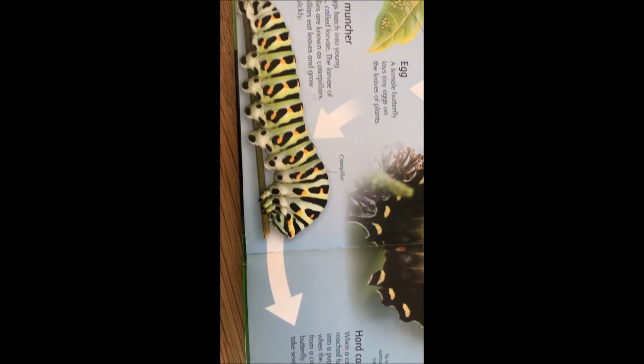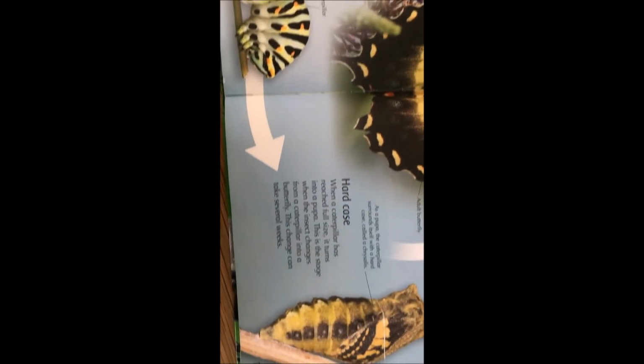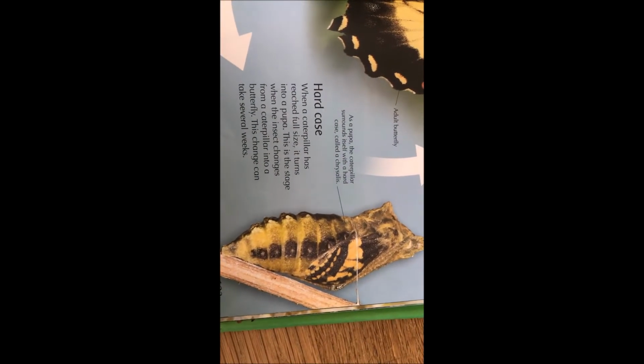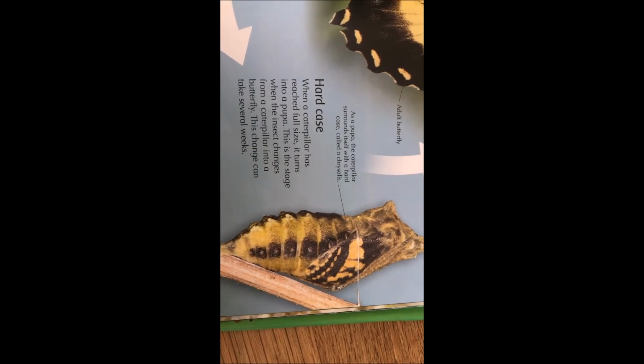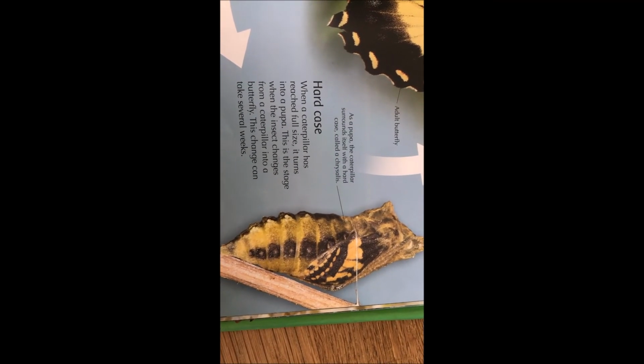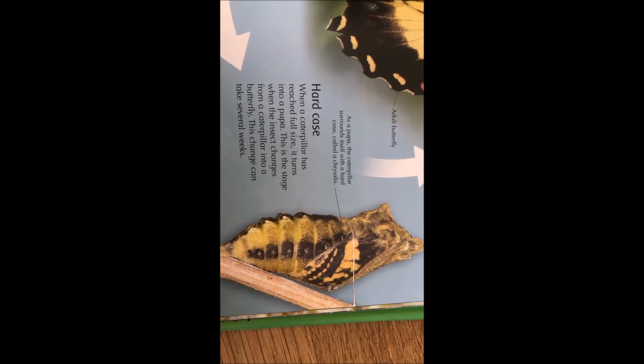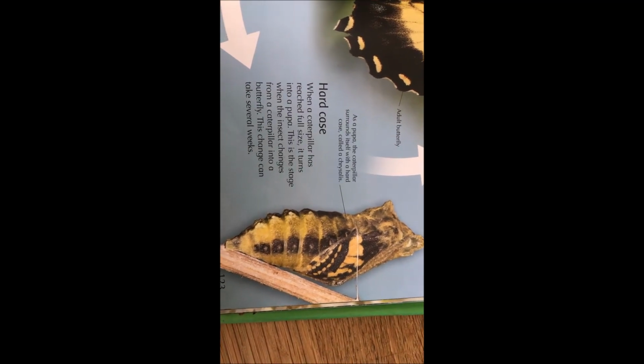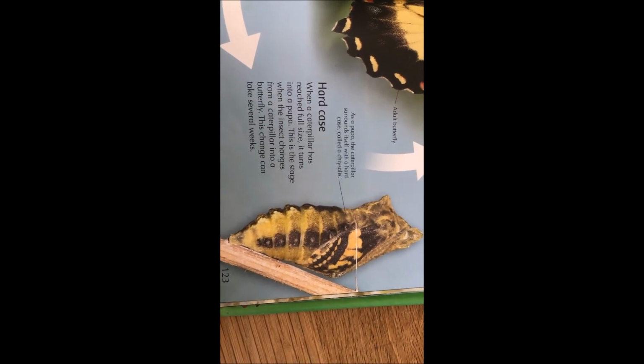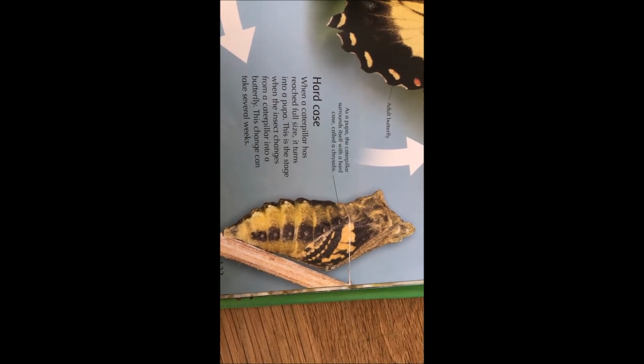But before they do that, they go and sleep in a hard case. Okay, it's called a chrysalis. And they sleep and they sleep and they become a pupa. And while they're sleeping, they start to change.